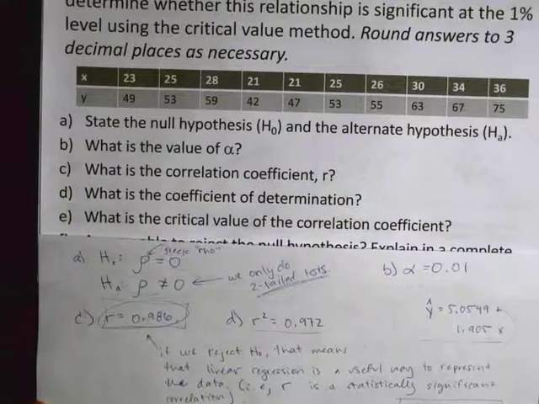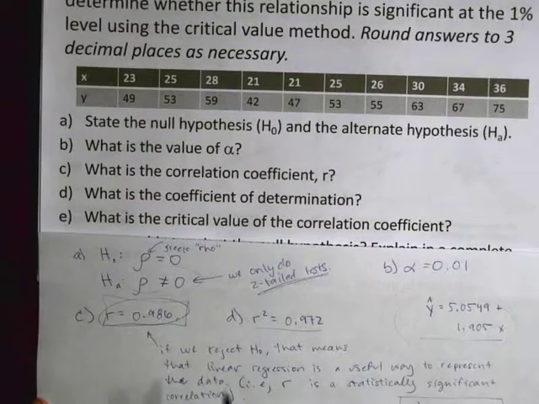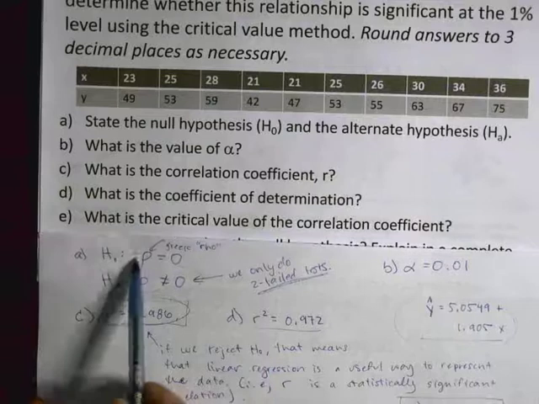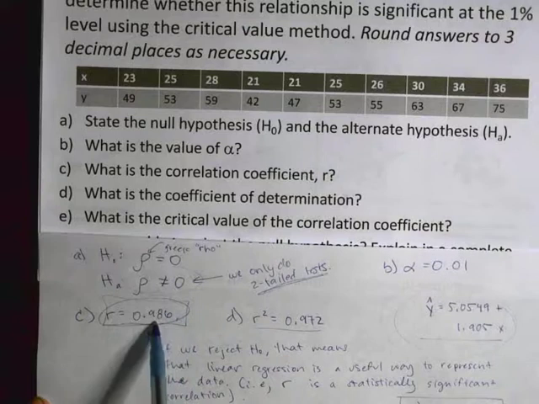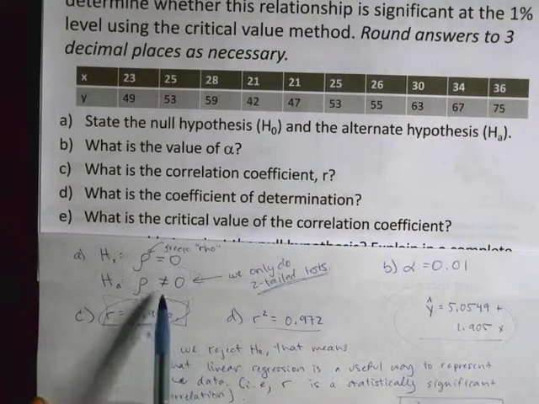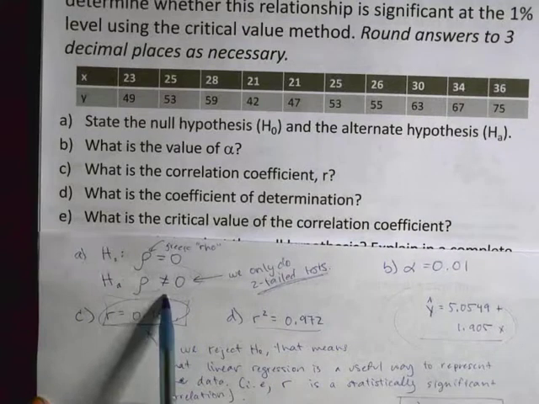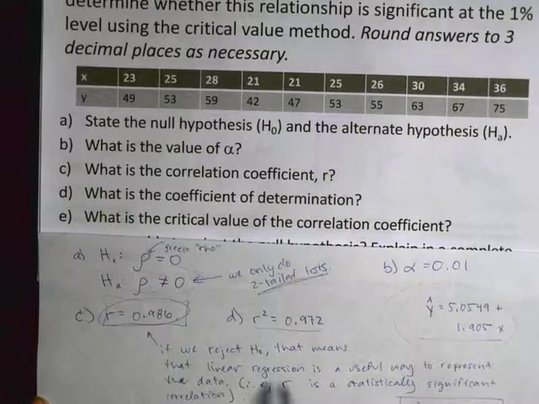If we reject the null hypothesis, if we're able to say that the alternate hypothesis is true, that this correlation coefficient of 0.986 is statistically different from 0, that means that linear regression is a useful way to represent the data. Another way of saying that is that R, the correlation coefficient, is statistically significant.